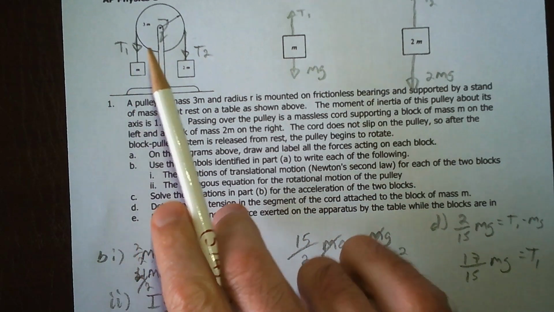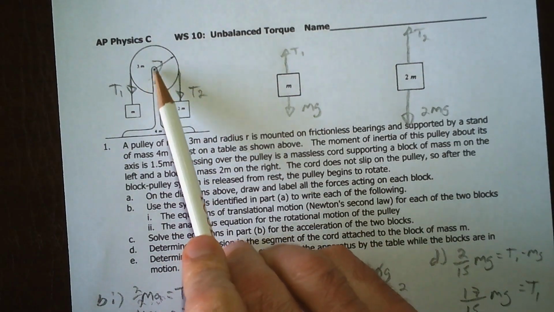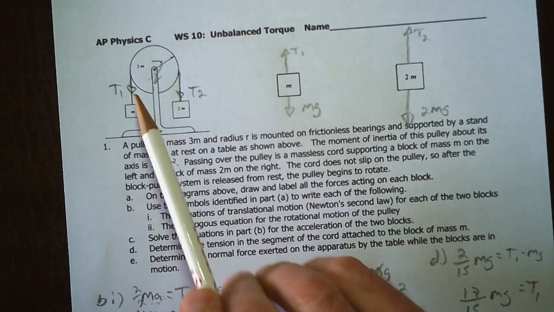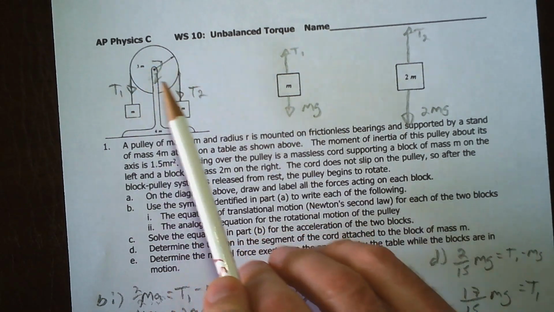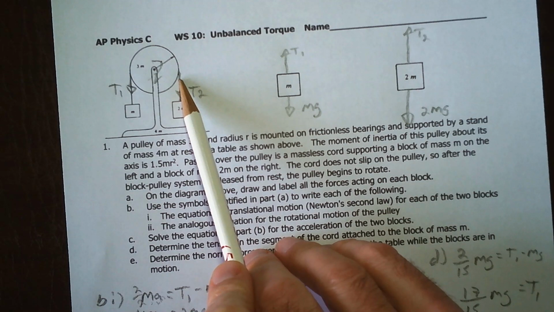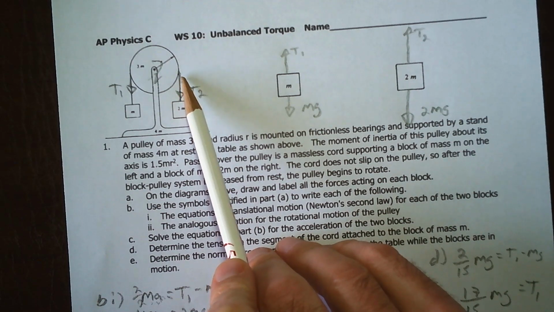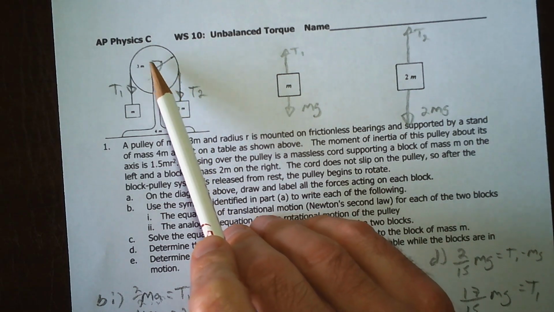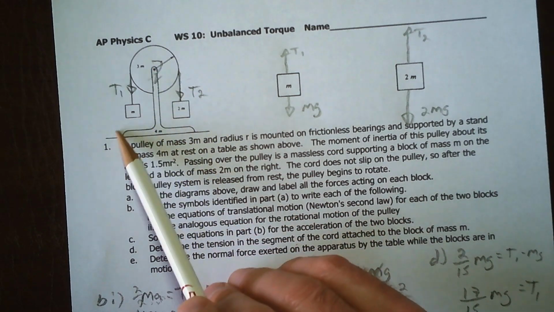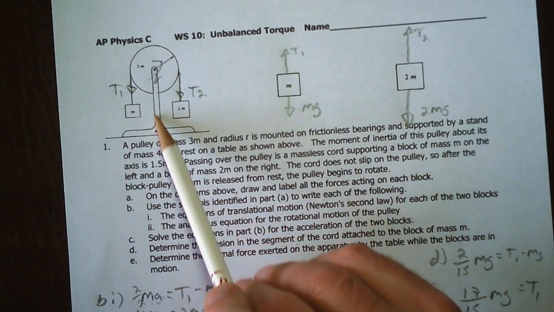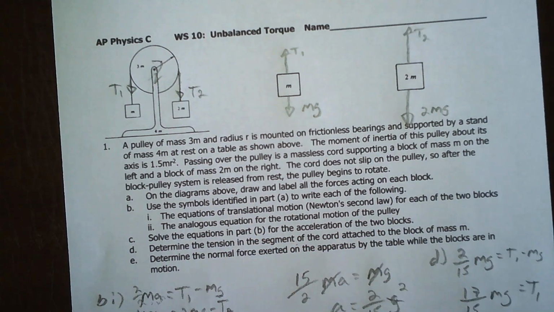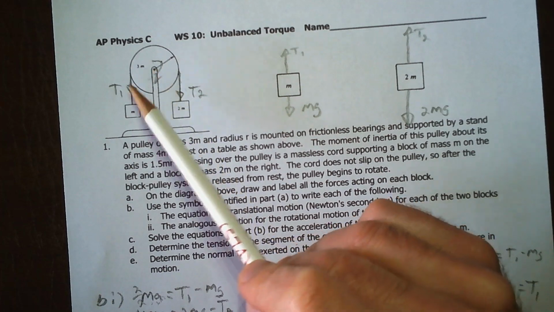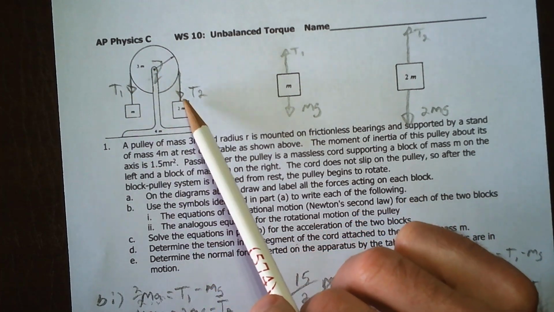So coming back up to this, remember how I said there was this force upward? That force upward is going to be equal to the sum of T1 and T2. And then if you're thinking about this apparatus here, actually, that's not true. It's not going to be the sum of T1 plus T2.